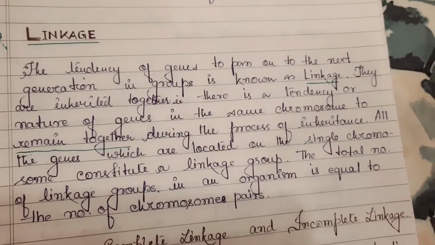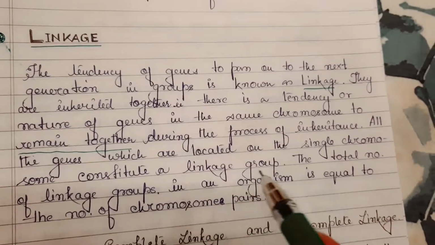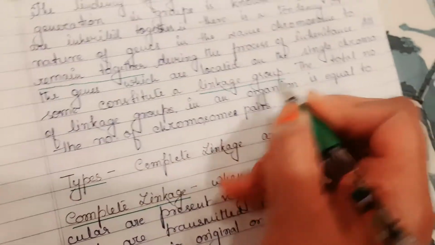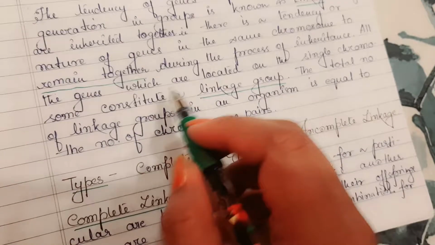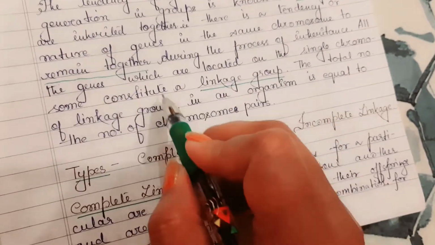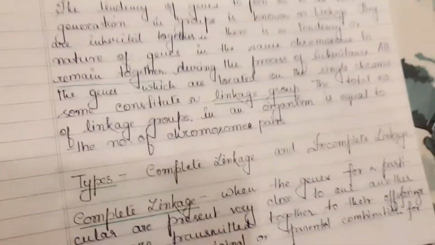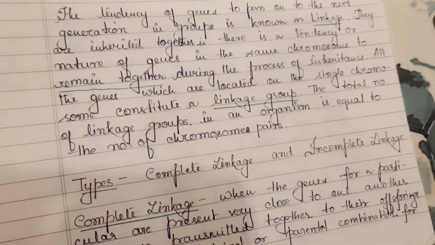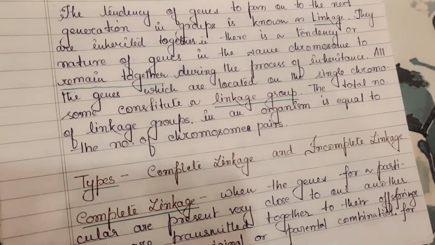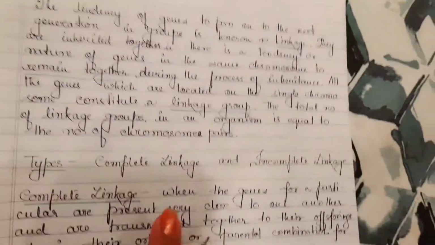All the genes which are located on the single chromosome constitute a linkage group. So what is a linkage group? The genes located on a single chromosome constitute a linkage group. The total number of linkage groups in an organism is equal to the number of chromosome pairs. Just remember this carefully. You'll understand this better.